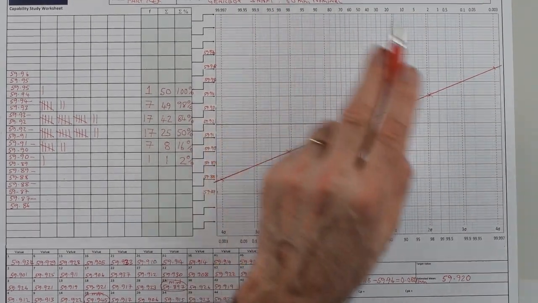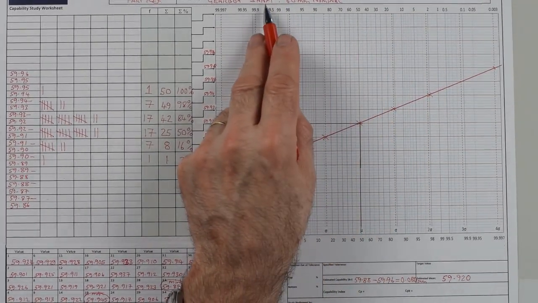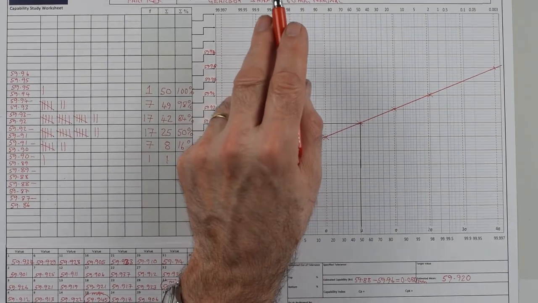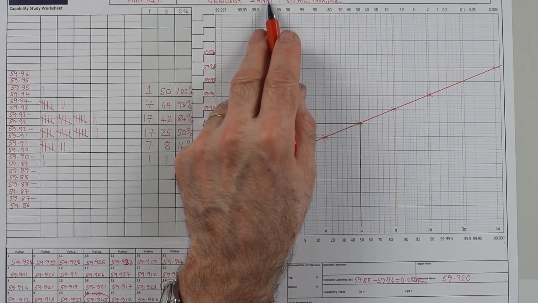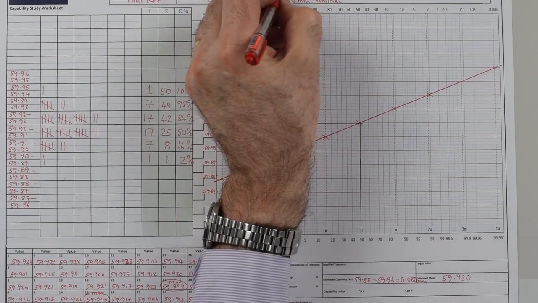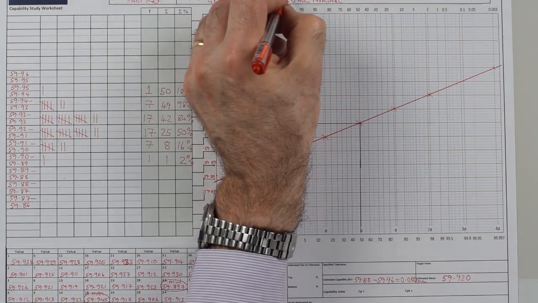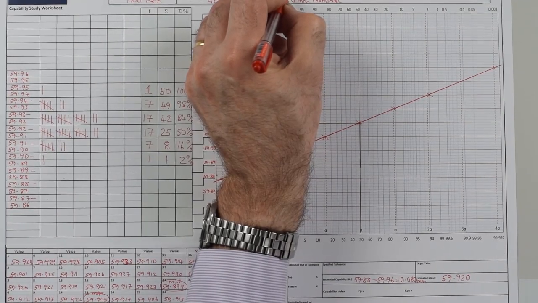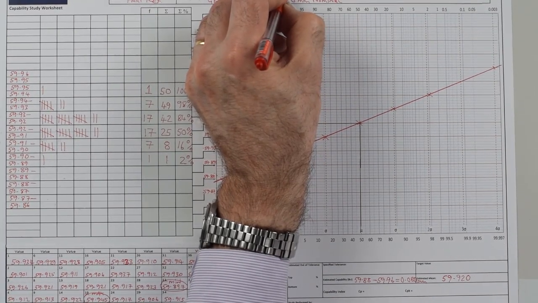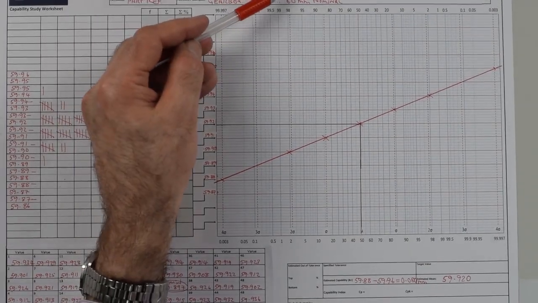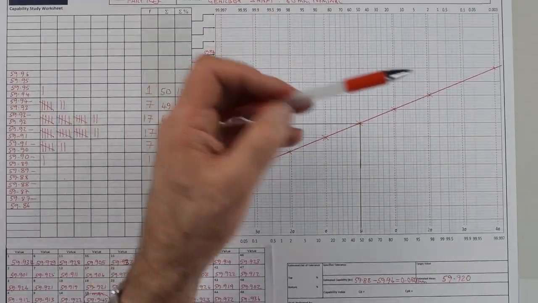If we look at the top of the table, we can see two columns here marked upper specification limit and lower specification limit. We can write in these values based on the information we're provided with in the question. So in this case, our upper specification limit is 59.940 and our lower specification limit is 59.866 millimeters. And we can also transfer these results onto the chart.